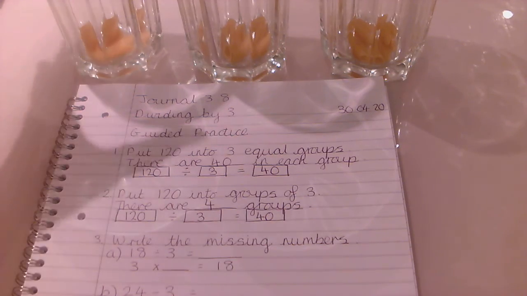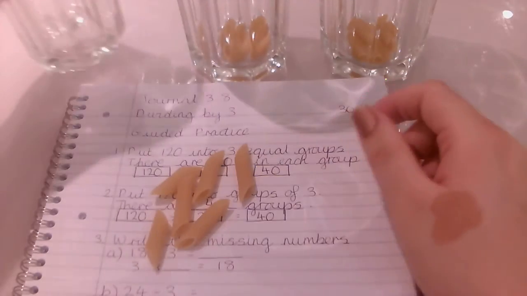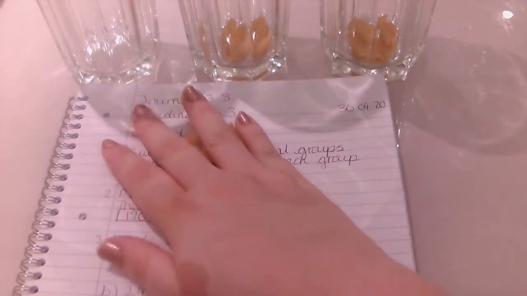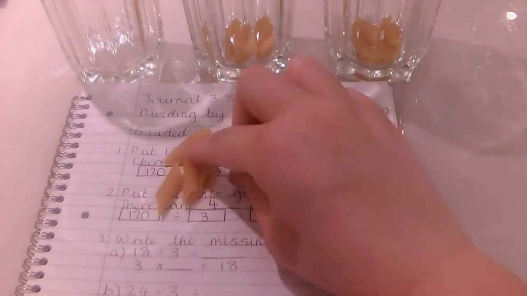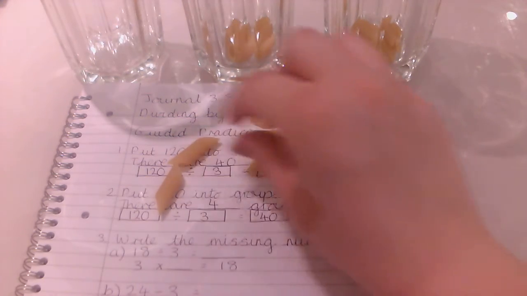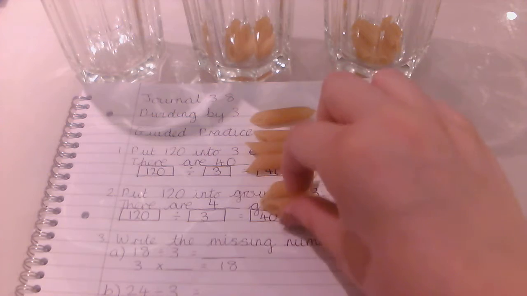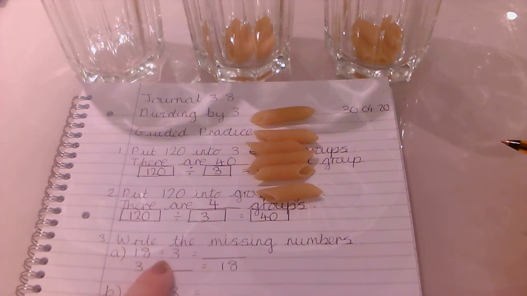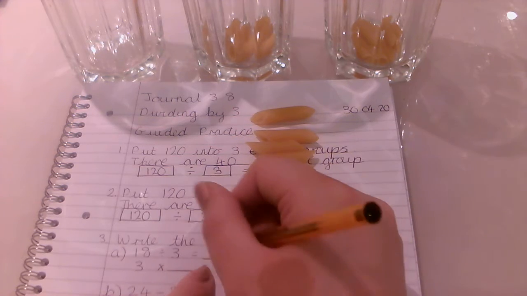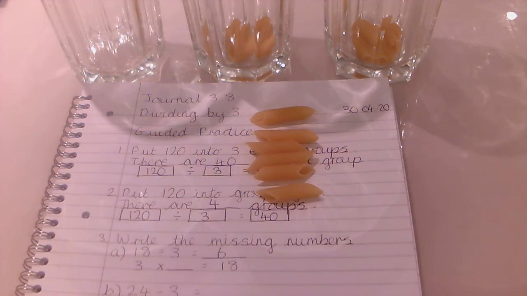We need to take one glass and empty it out. Because they're all equal, there should be the same amount in each glass. You can check if you want to. Then let's count how many pasta were in that glass. 1, 2, 3, 4, 5, 6. There are 6 pastas in that glass. So 18 split into 3 groups makes 6 in each group.